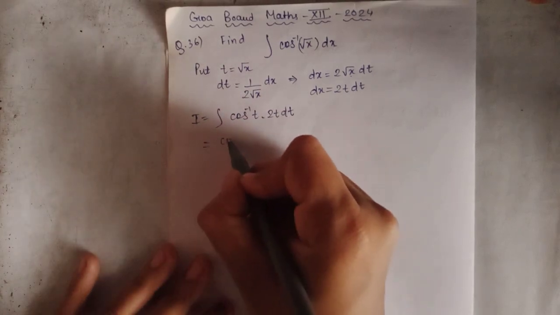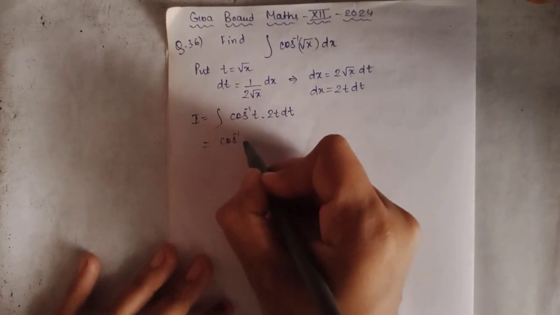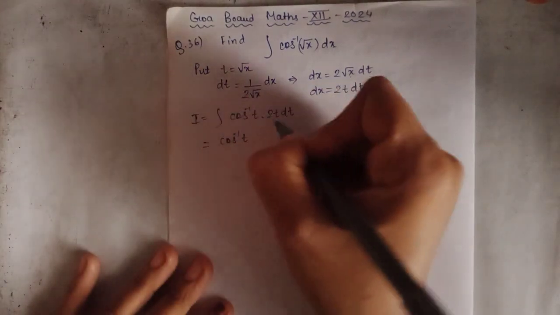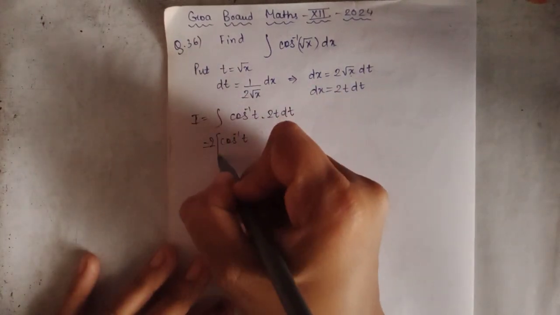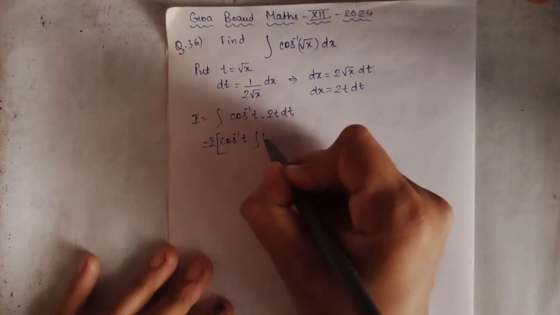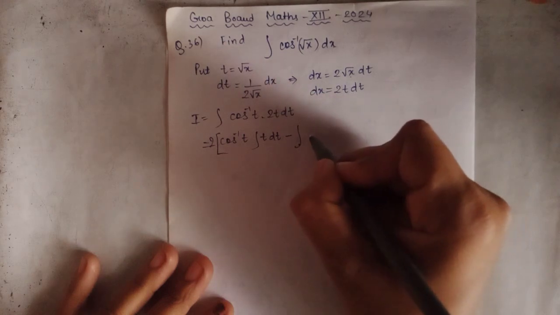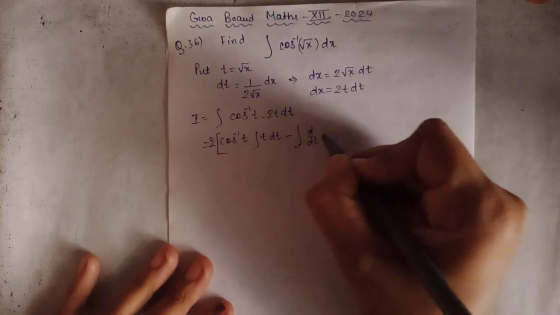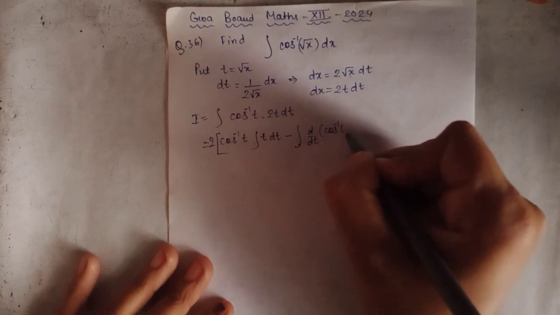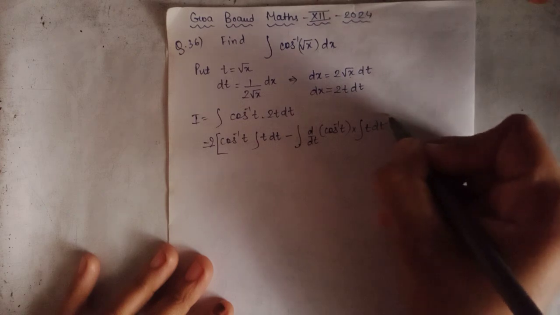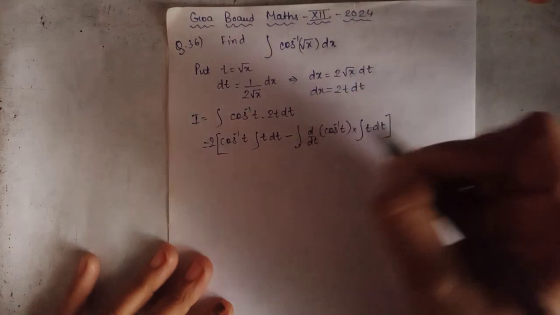This is cos inverse t, 2 we can write outside, integrating t dt, minus integral of d by dt of cos inverse t into integral of t dt.